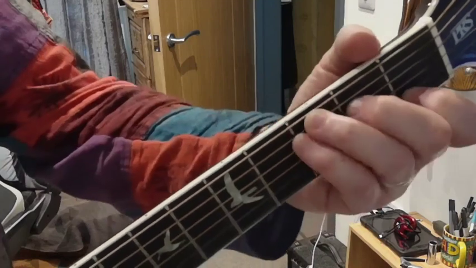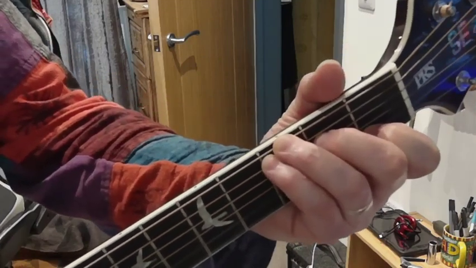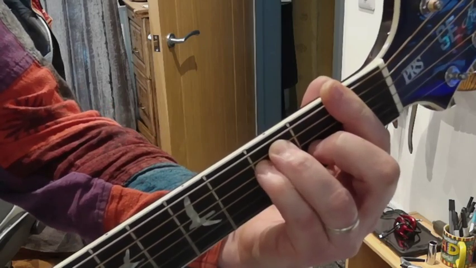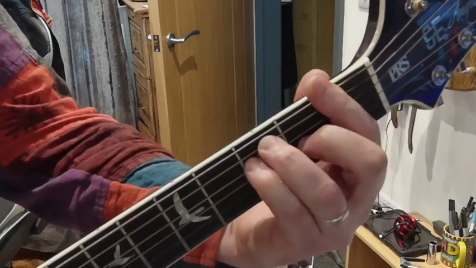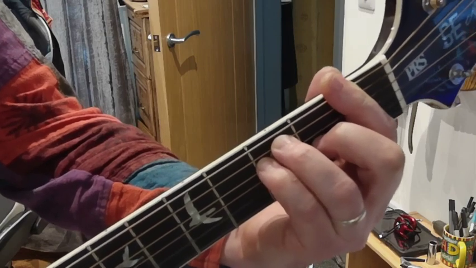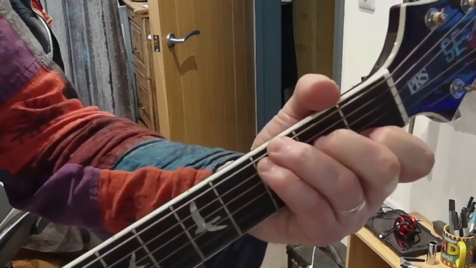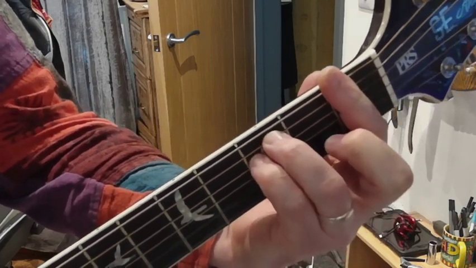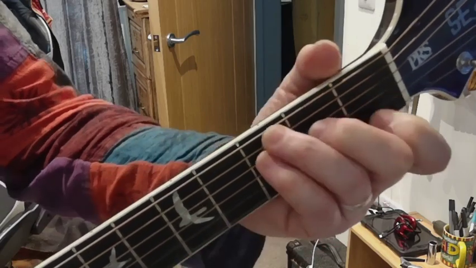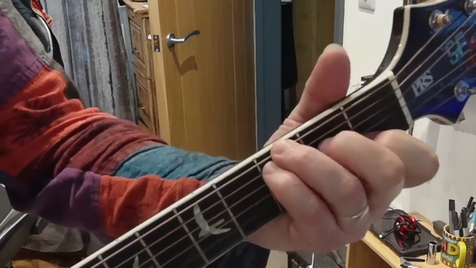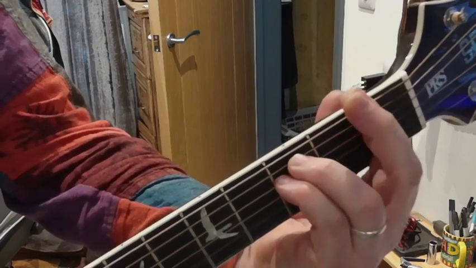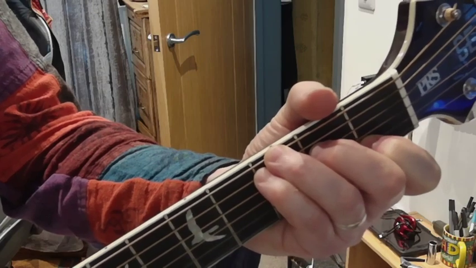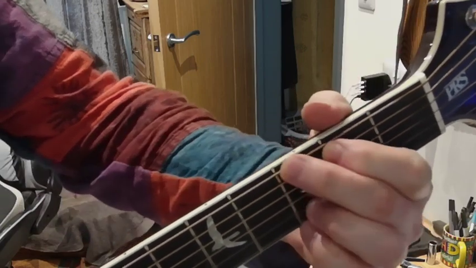In the key of C, a 4 chord is an F. So you'll have often heard F to C. And we can easily make our F into a minor. Sound.